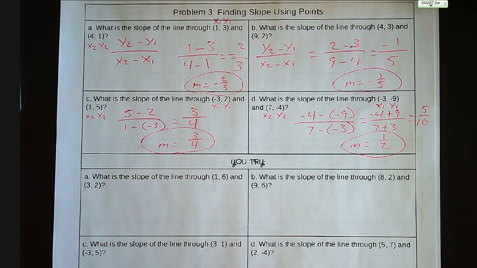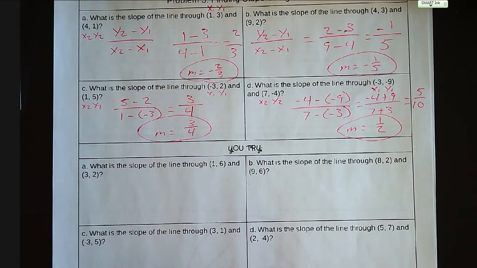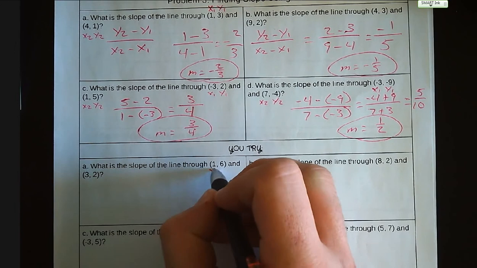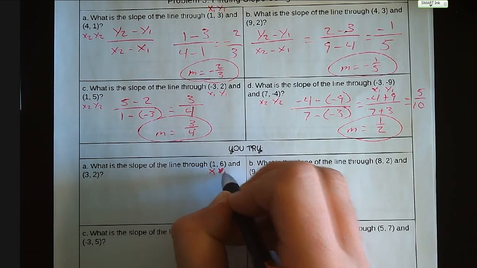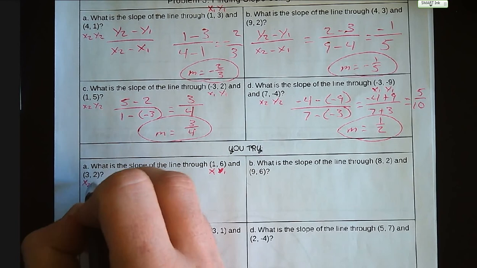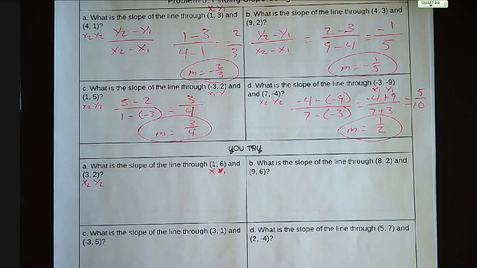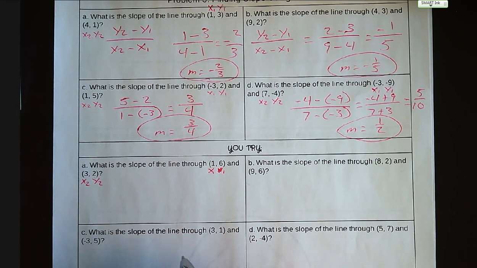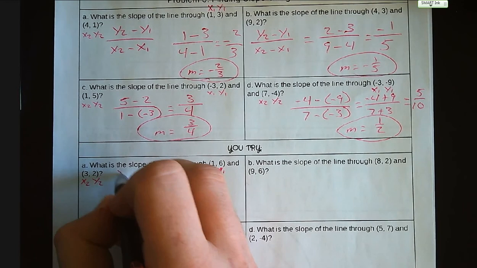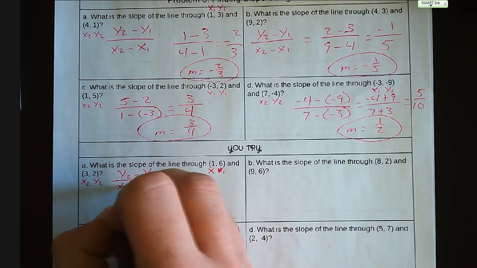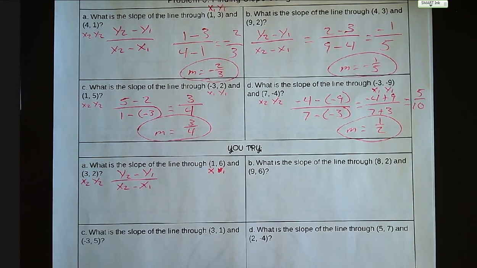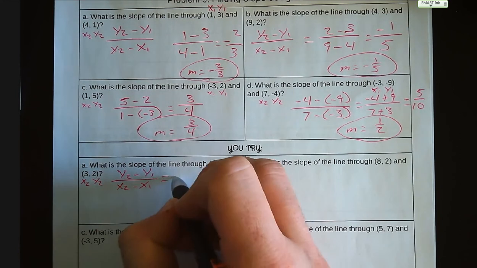Okay, so we are going to move on and we're going to try A. This is going over the same thing. So I always make sure that I mark each one. Oops, that's a Y. Just to be sure I'm plugging in the right numbers. A lot of times I switch those up. And remember, throughout all of this, we're going to stick with the y2 minus y1 over x2 minus x1. You guys are going to be using that a lot from now on.